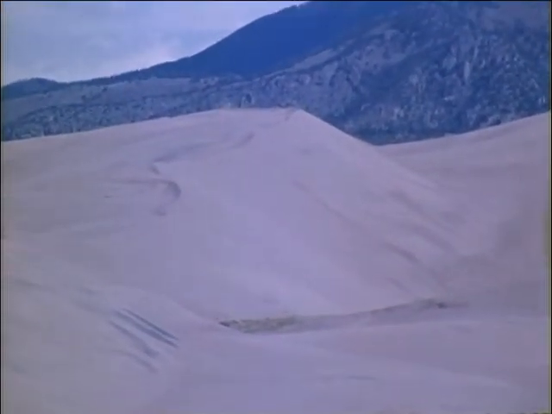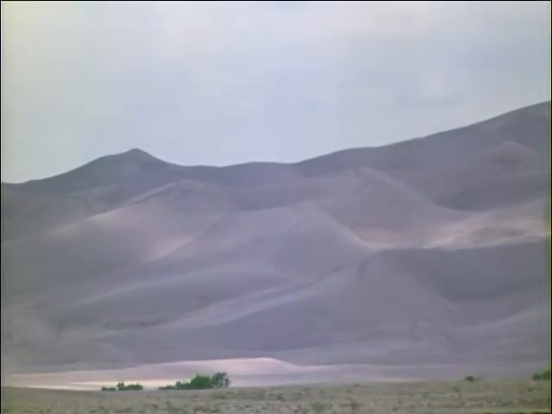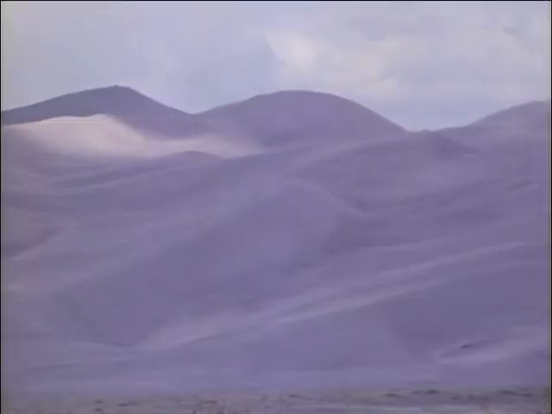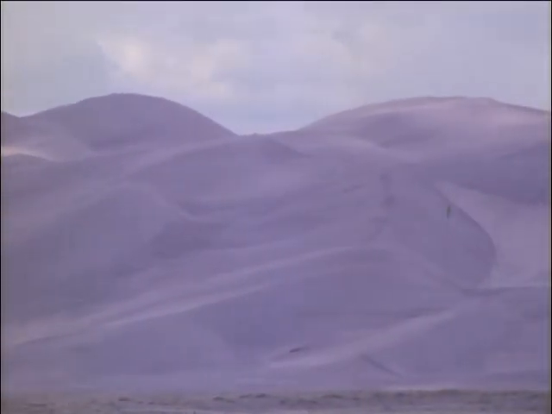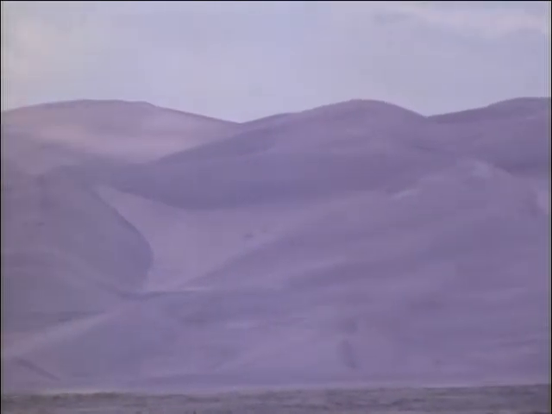When it reaches the mountains, the wind slows down as it moves up the mountain slopes. So the wind drops its load of sand, and it collects at the foot of the mountains. At Great Sand Dunes National Monument, you may visit these great mounds of sand piled up by the wind.